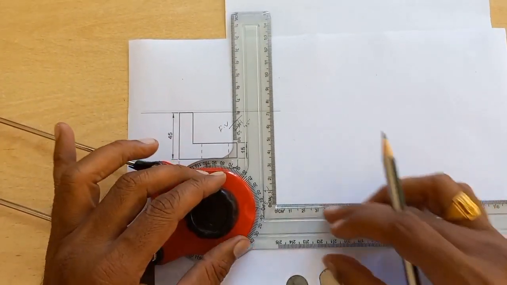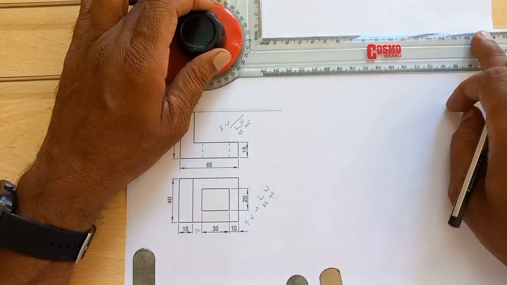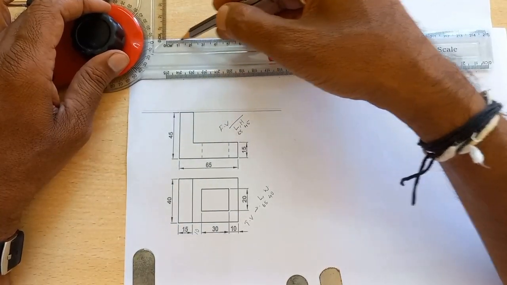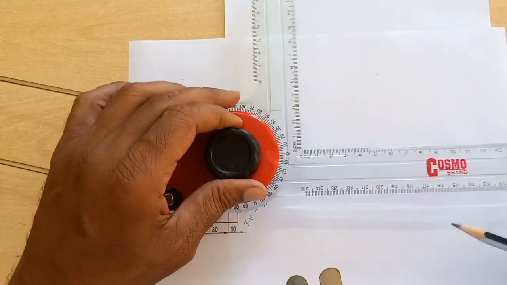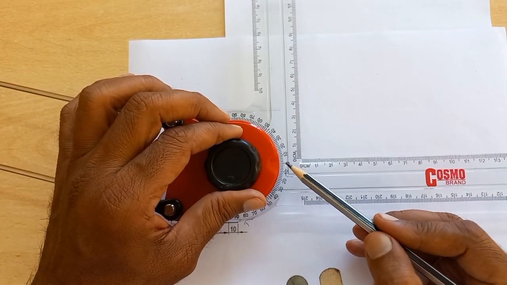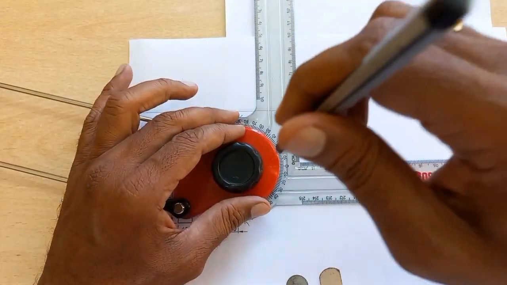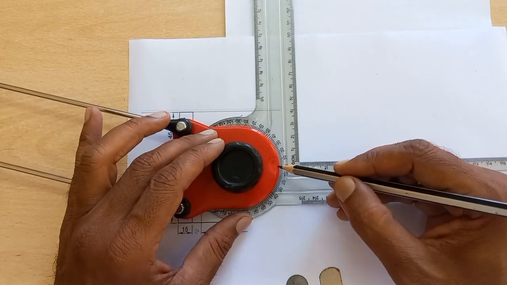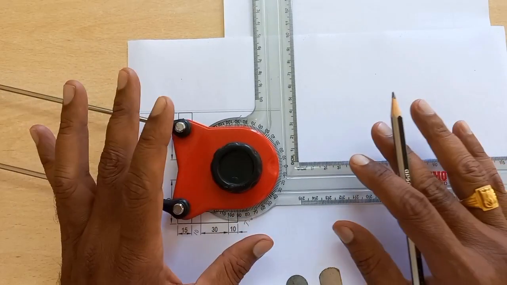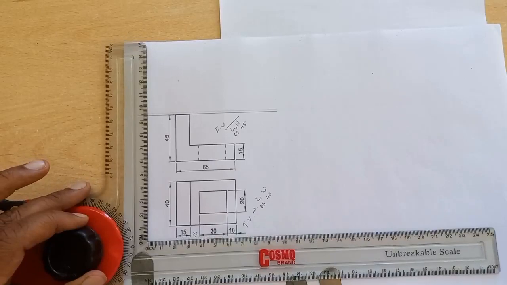To start the construction of an isometric view with the use of a drafter, you have to check it. This scale is going to be kept with the reference of the drawing sheet edge. It should be parallel to this edge, such that the mark on the drafter coincides with 0. You should look perpendicularly from exactly above, not from this side or that side. Then you can be sure that the drafter is without any error. Right, so now I would like to construct this one.